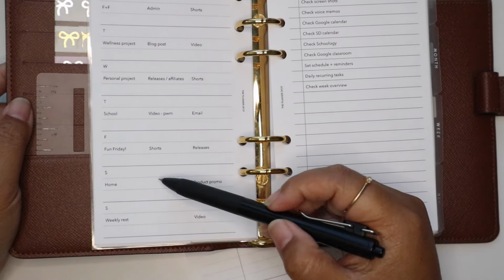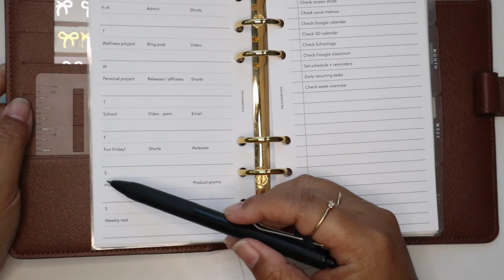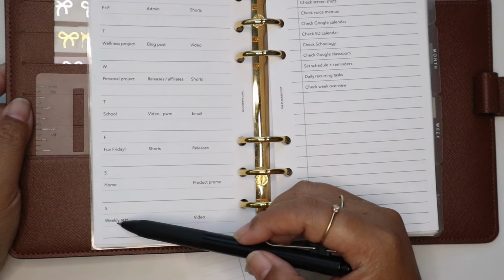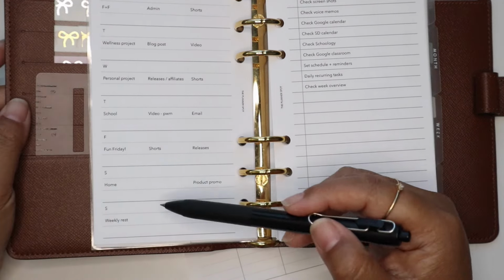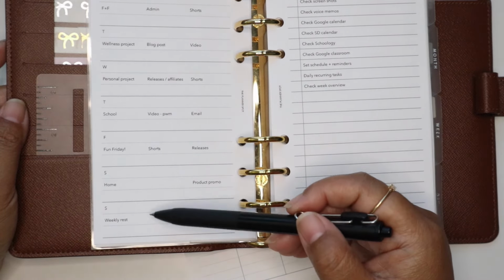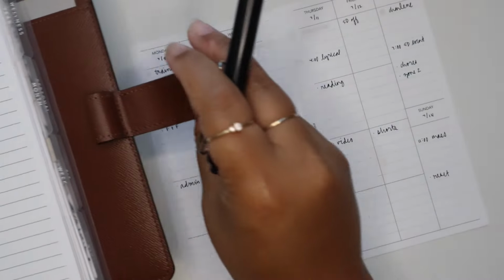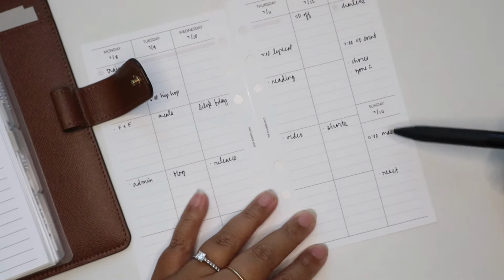I try to keep Saturday and Sunday open, especially since it's pretty busy doing home stuff on Saturday and Sunday, just preparing for the new week. But it never fails that whatever I didn't finish from the week, I try to finish up on Saturday and Sunday, but I try to leave that blank to start out with, so I won't add anything to these days.